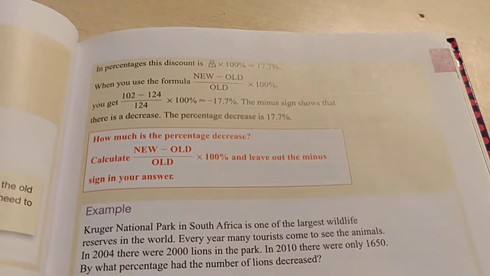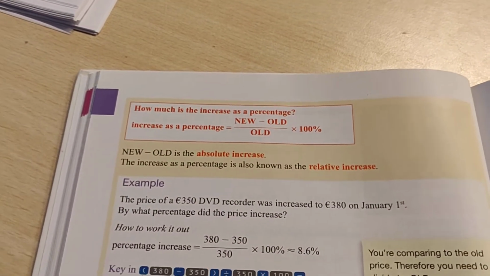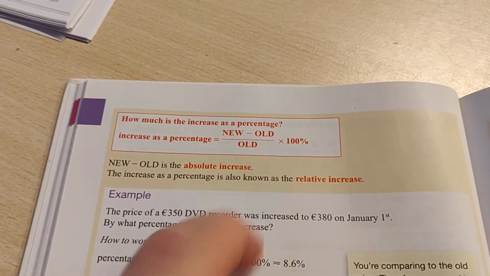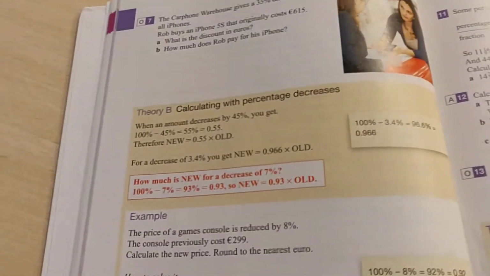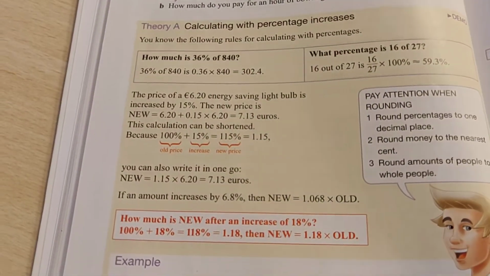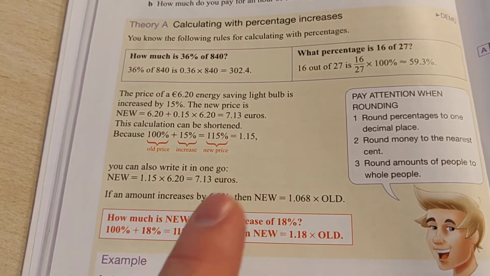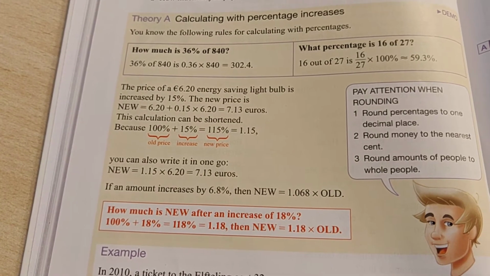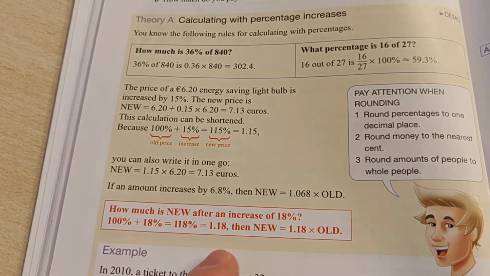But earlier you should have learned how to calculate a percentage decrease or how to calculate a percentage increase. They use the same rule. The rule is new minus old divided by old and then times 100. Now if you don't know this, if it doesn't seem familiar, then please watch the previous videos that I made, because then I explained this.